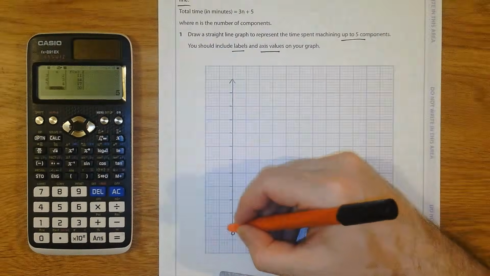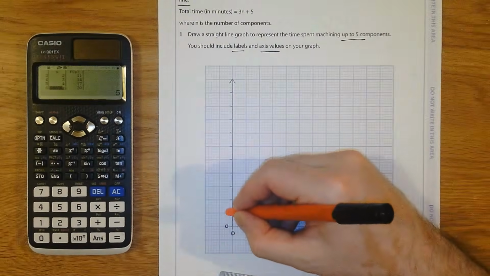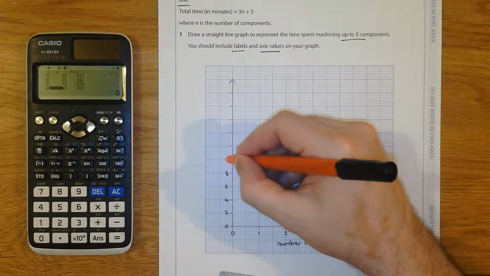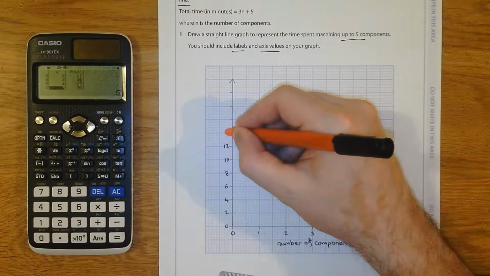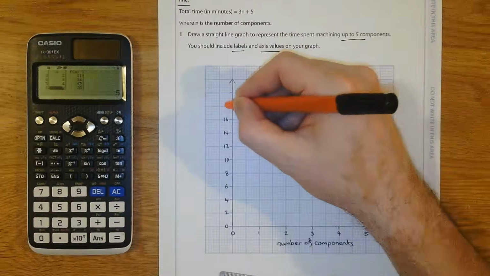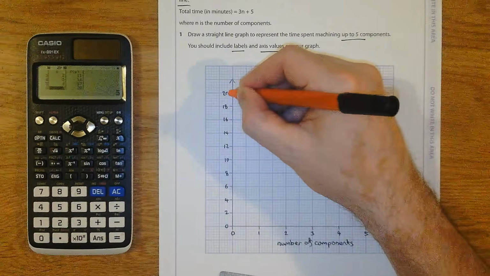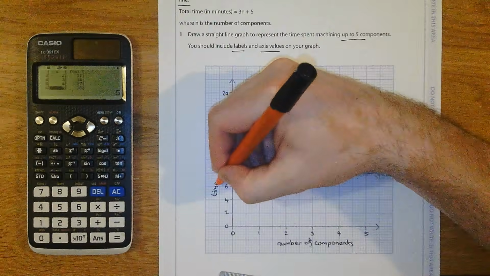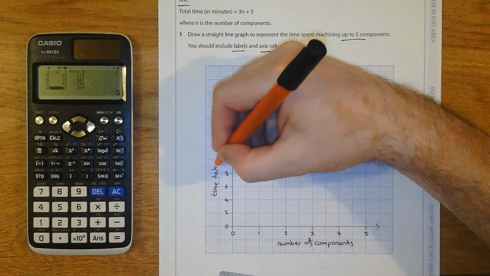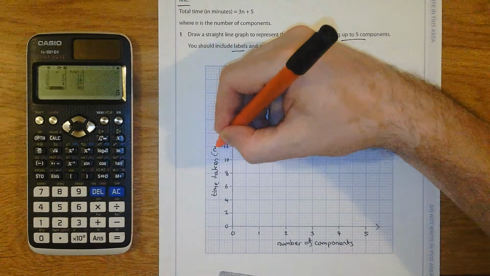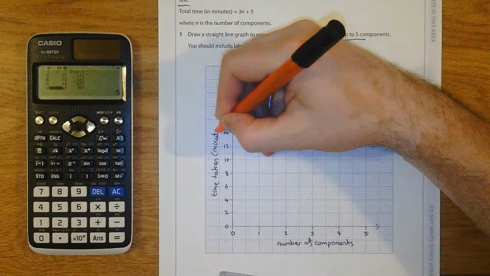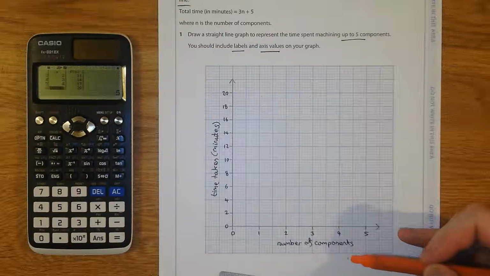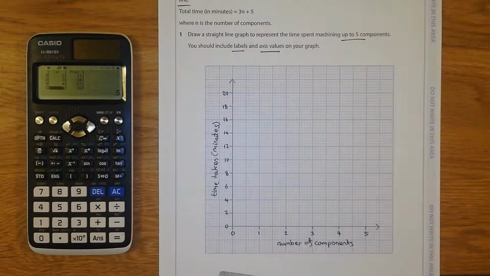Going up my axis here, 0, 2, 4, 6, 8, 10, 12, 14, 16, 18, 20. And that is time taken in minutes. That's a label, and a label there, and I've got the values on there.